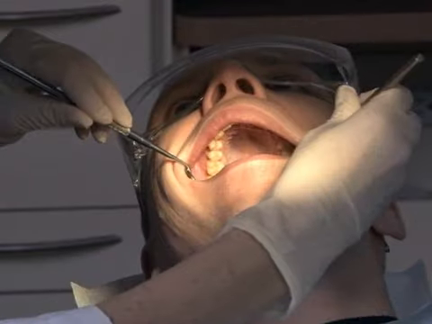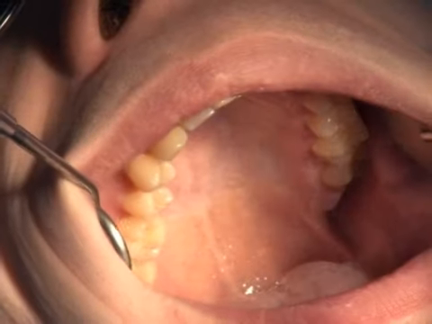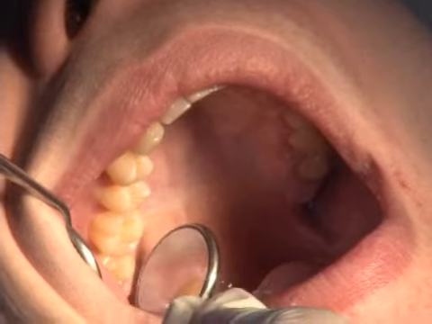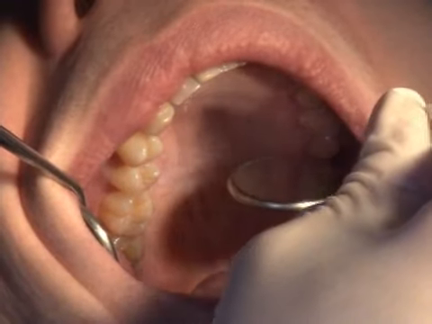Next, the clinician will examine the hard palate, which is the firm area of the roof of the mouth, and then the soft palate, which is the soft area behind the hard palate.